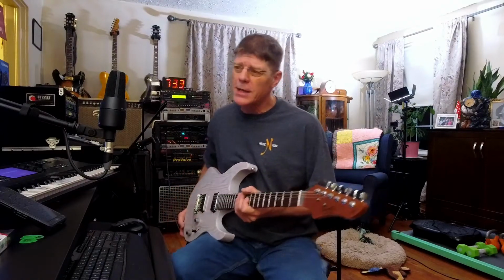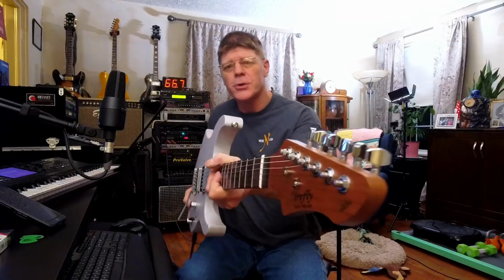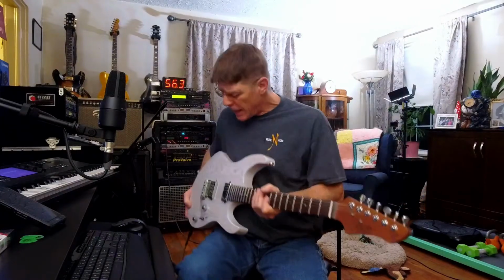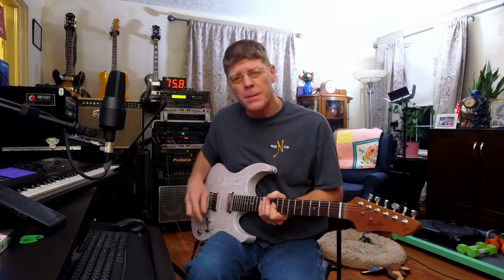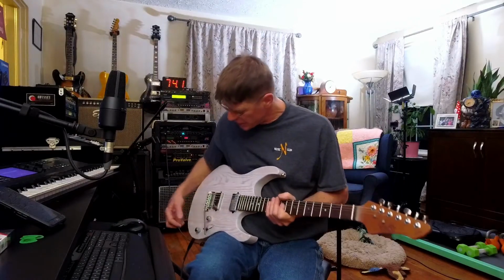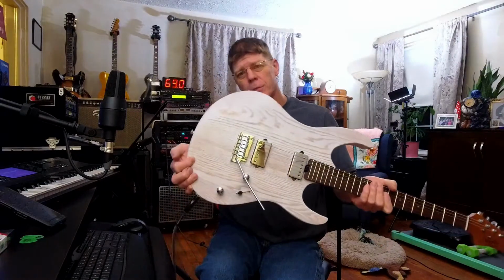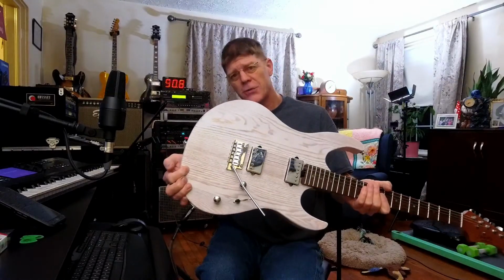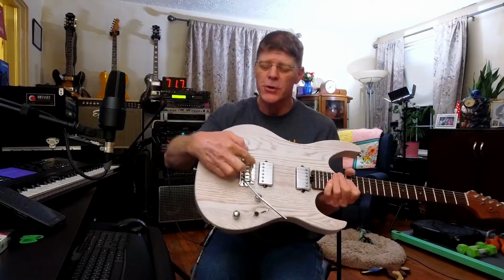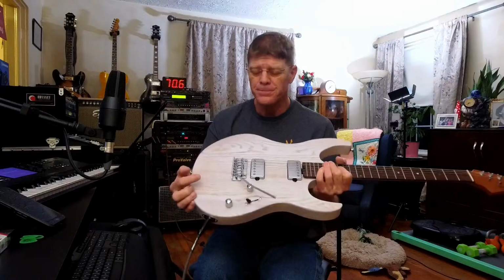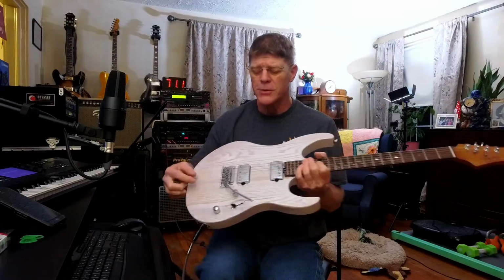Notice something here, guys. This is not a locking bridge. And this is the first time that I'm going to say Firefly got something right on a floating bridge. This is a 2-point bridge. I mean, it is fulcrum based. It doesn't have the 6 screws like the Fender. So it only has 2 posts.